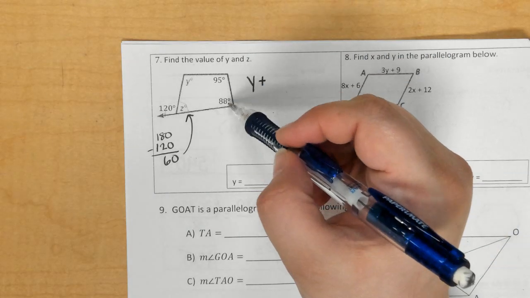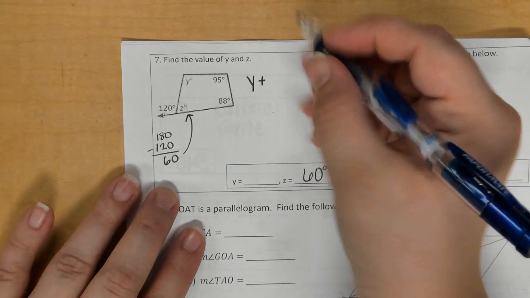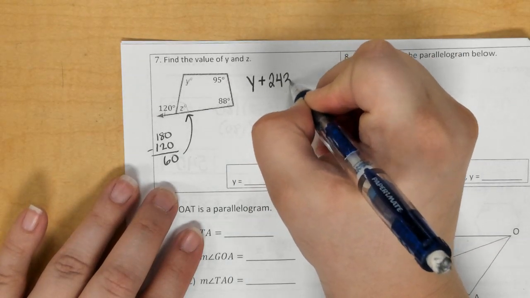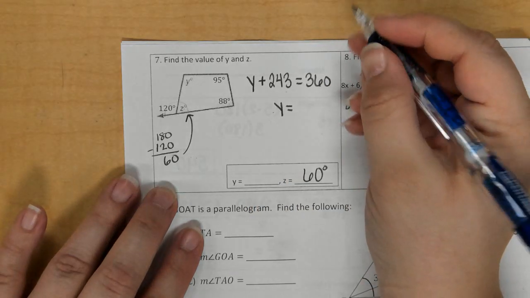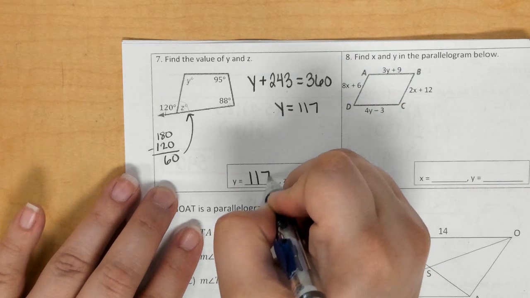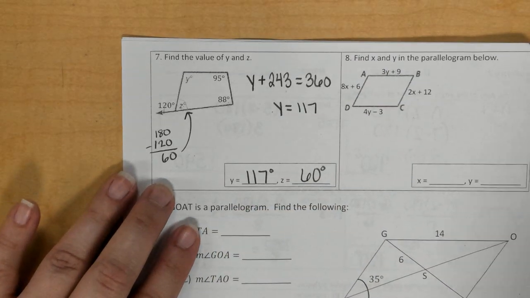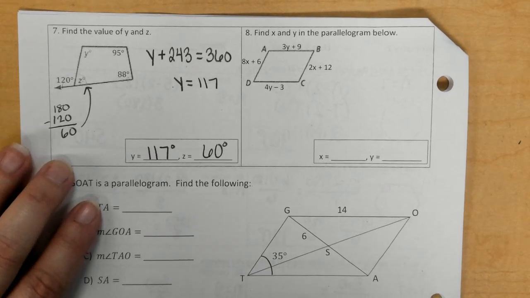So if I add 95, 88, and 60, I get 243. So to find my y value, I just subtract the 243 and get 117. And that's degrees.